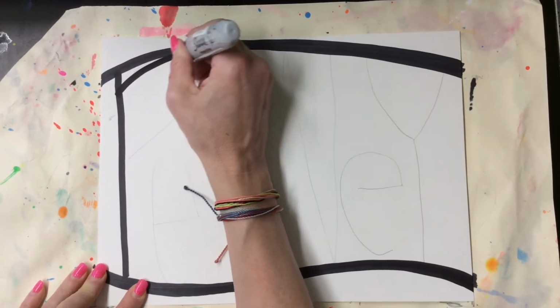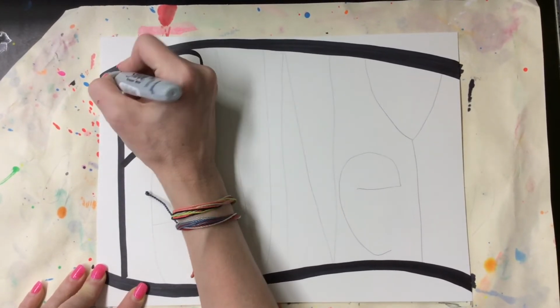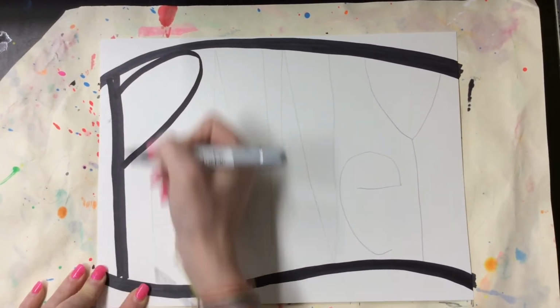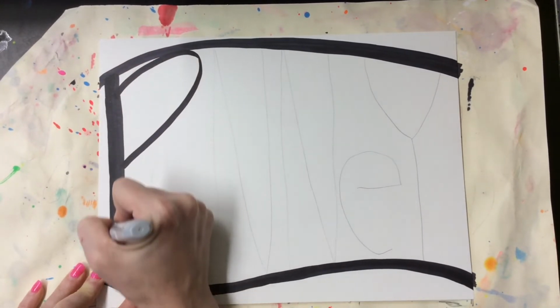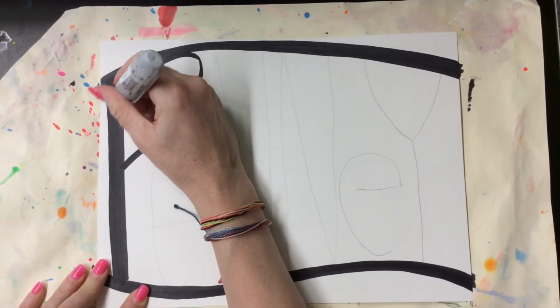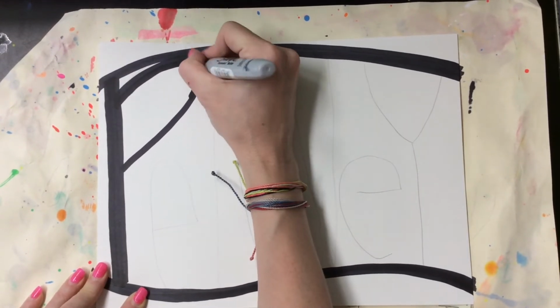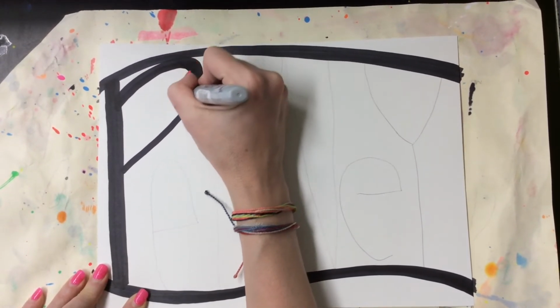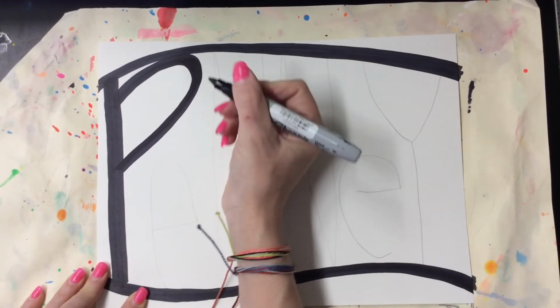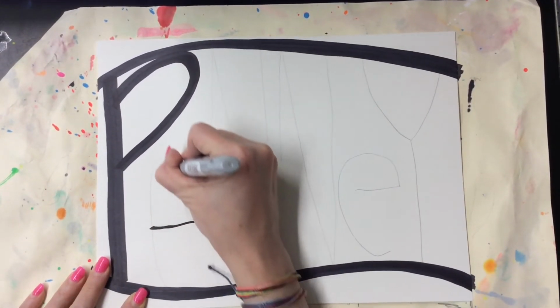Just to jump ahead a little bit, we want to divide the spaces between the letters, which is why we're going all the way to the top and the bottom into lots of different sections, because we're going to be filling each individual section later with color and patterns. So that is why I'm telling you to go all the way to the top and the bottom.